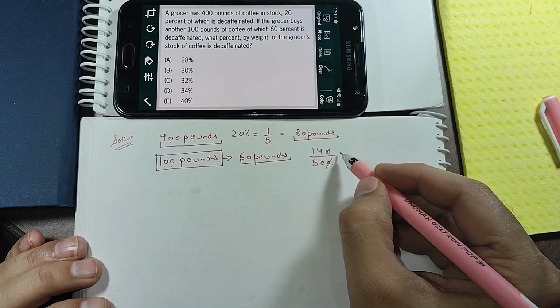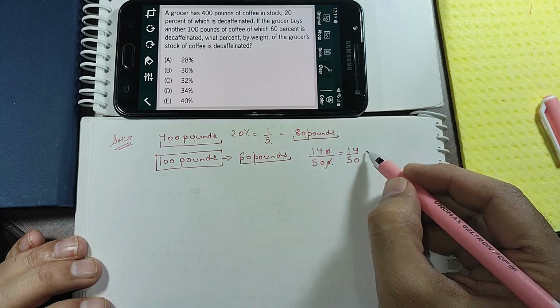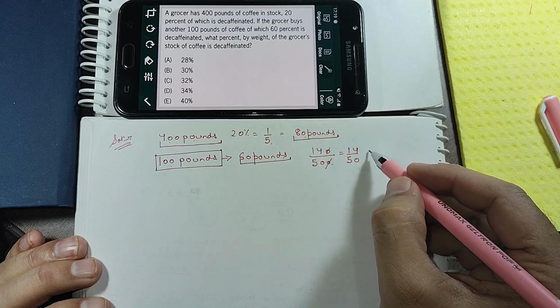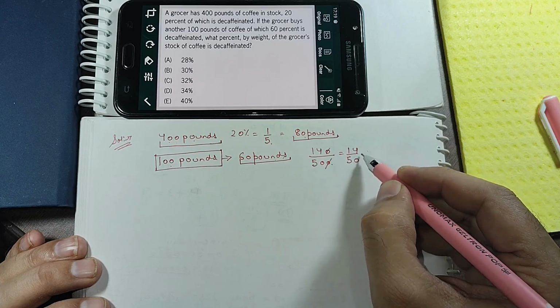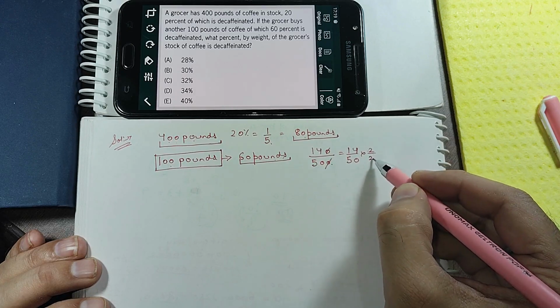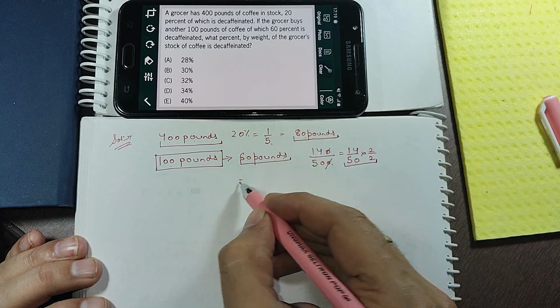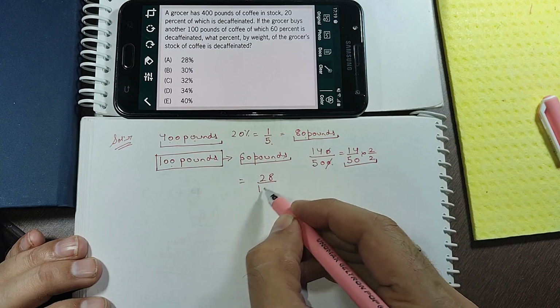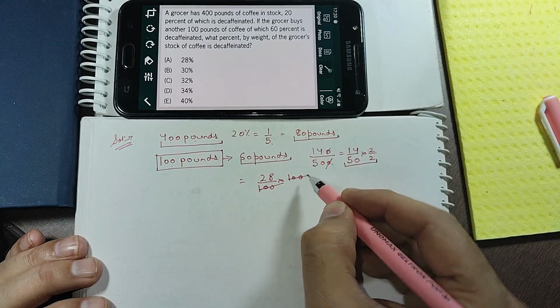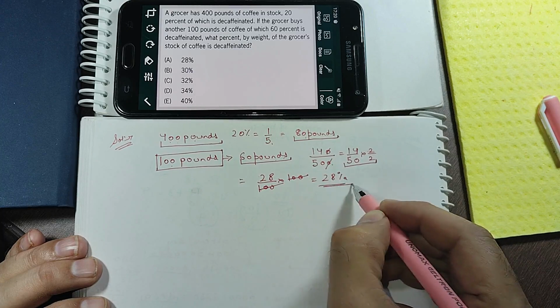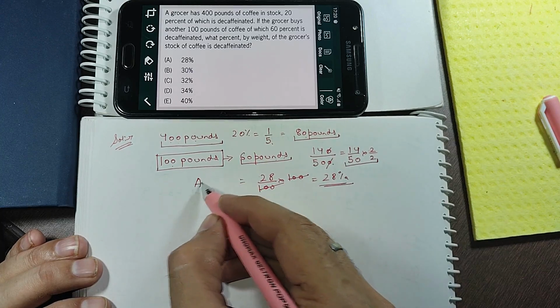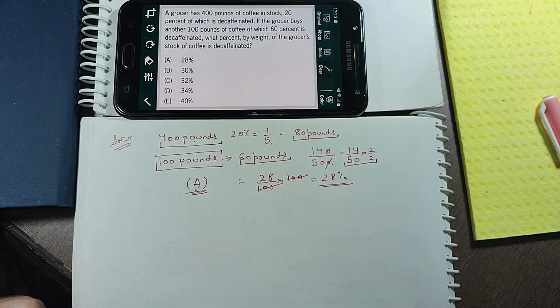Now you cancel, this will be equal to 14 by 50. In order to get the percentage, we need to multiply it by 100. But if we multiply by 2 in numerator and denominator, the denominator will become 100. So 28 by 100 multiplied by 100, this will get cancelled and you would get 28 as the percentage. So which option is the right answer? Option A. See, in GMAT, you must try the tricks in which you can save time even in seconds. There is so much time constraint in this paper.